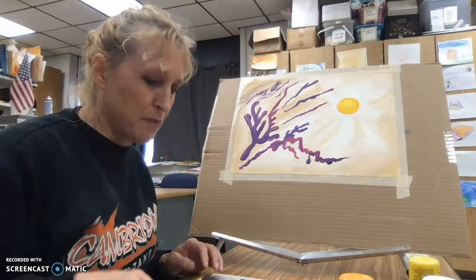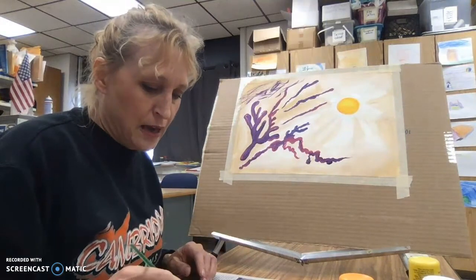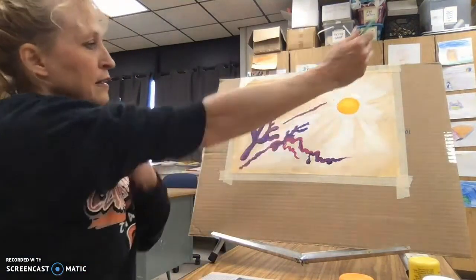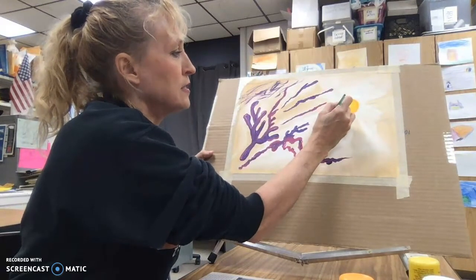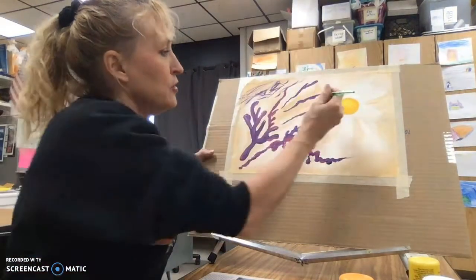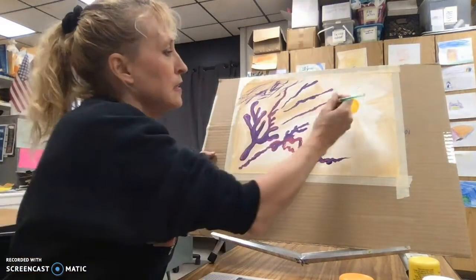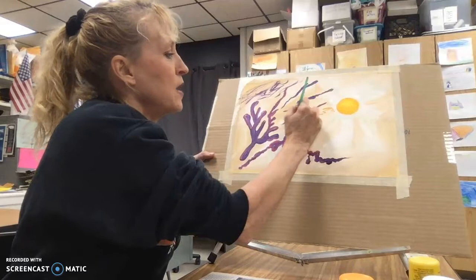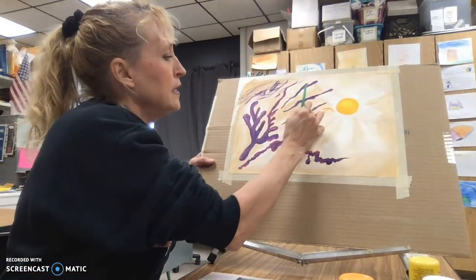Okay, then I'm going to use my small brush. I'm not going to wash that out yet because I might need it later. And I'm going to start adding in my details. Notice I pulled my sleeve up, so if you've got long sleeves and you don't want to be dragging it through your paint, you might need to push your sleeves up.